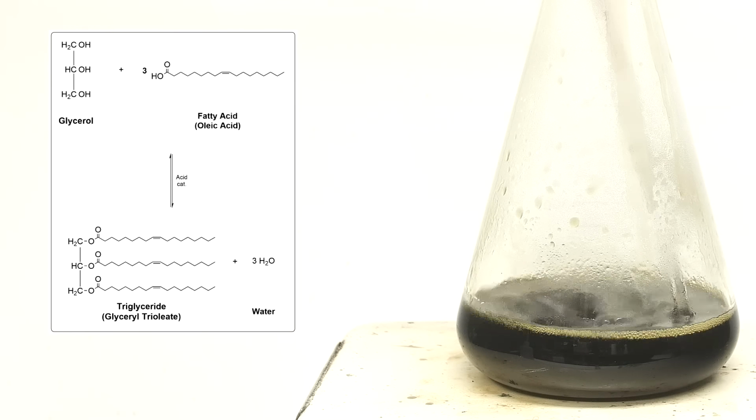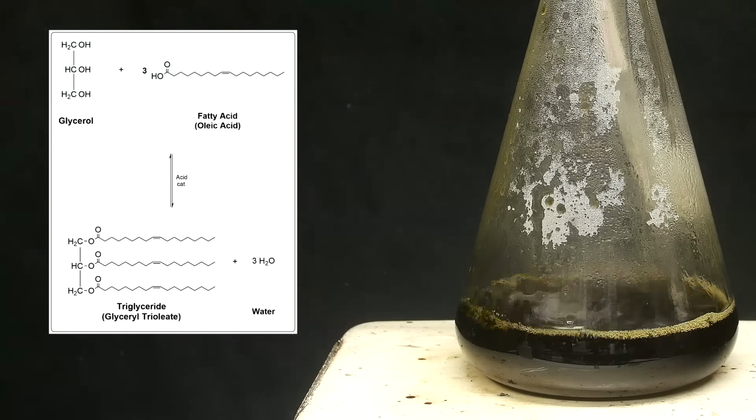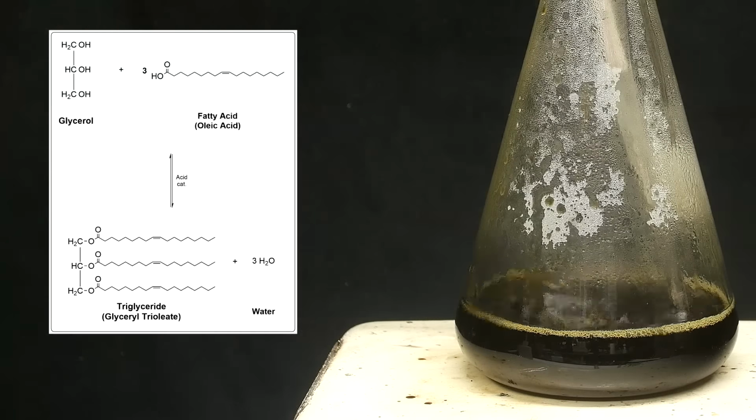In the presence of an acid catalyst, the glycerol reacts with three fatty acids to form the corresponding triglyceride and water as a side product. The one unfortunate thing is that acid-catalyzed ester formation is an equilibrium reaction. So the water that forms can go back and hydrolyze the ester and take the reaction in the reverse direction.